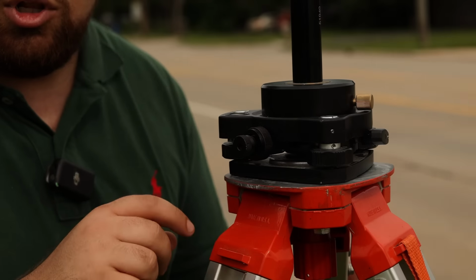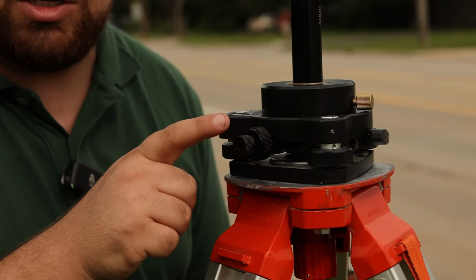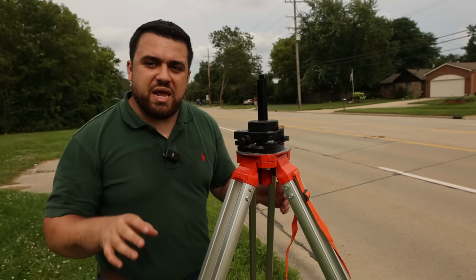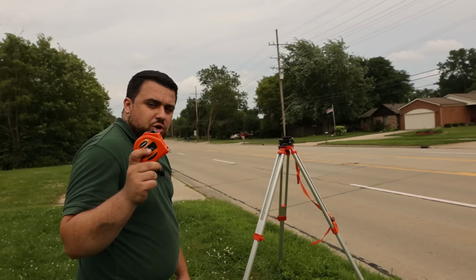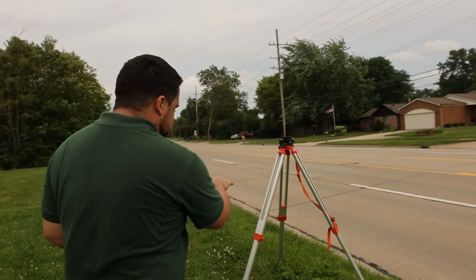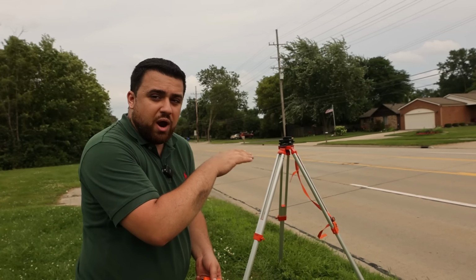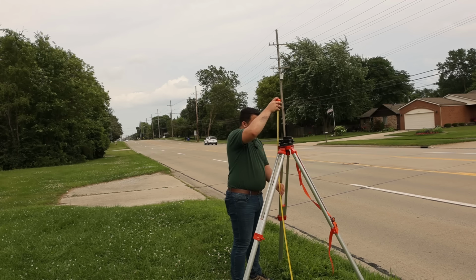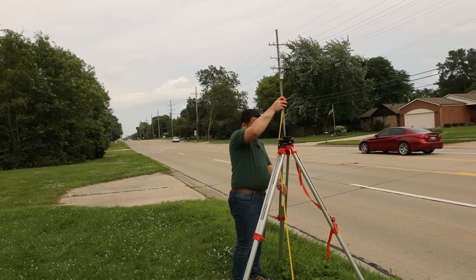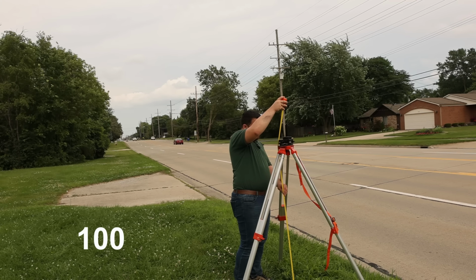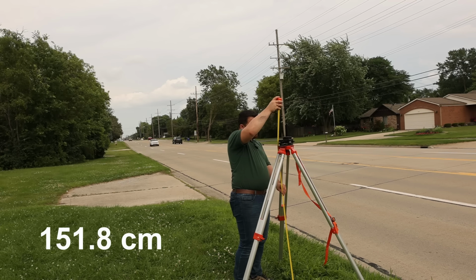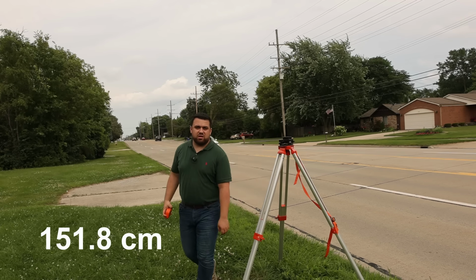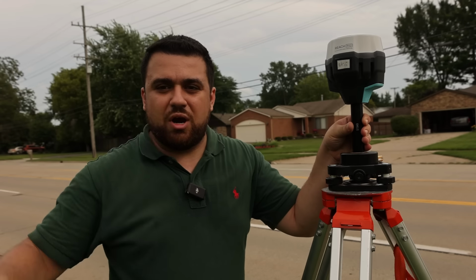And that looks good. Now, if you look closely here, this little eyepiece will allow us to look down and ensure that we are over the NGS monument. Okay, now using a tape measure, I'm going to find the height between the monument and the top of the tri-brack. All right, and I'm getting, looks like 151.8 centimeters. All right, and so now the last thing to do is attach our base station.